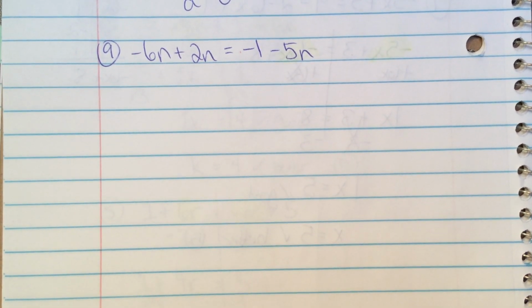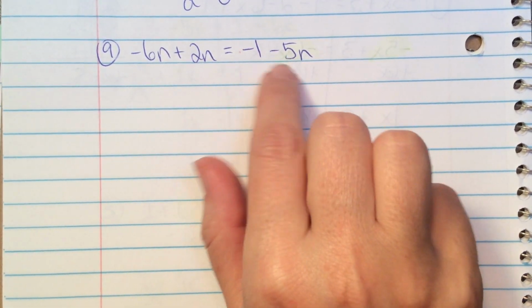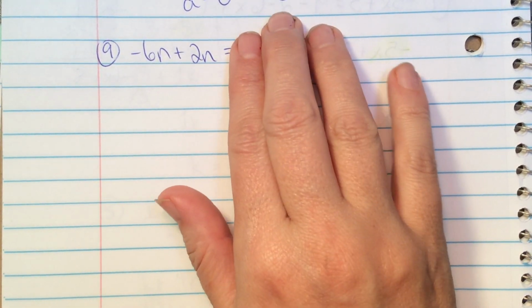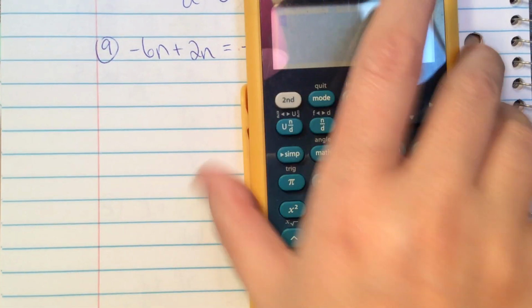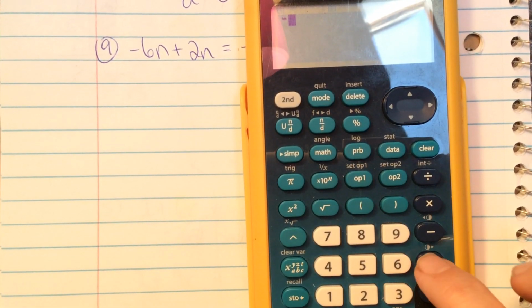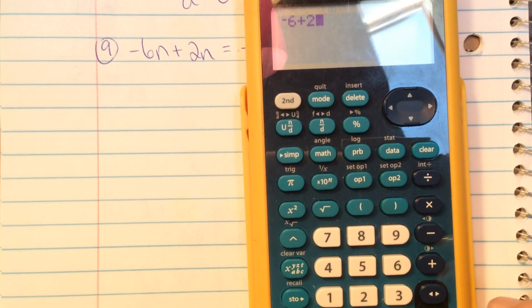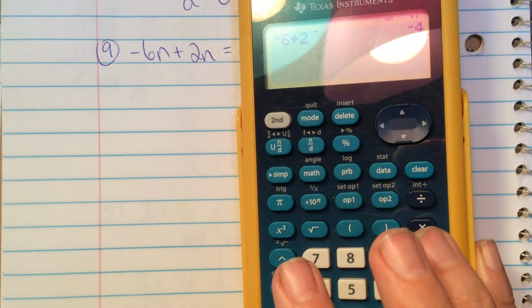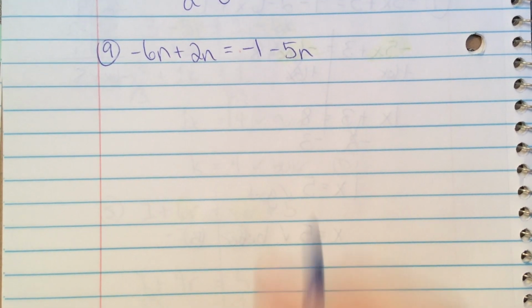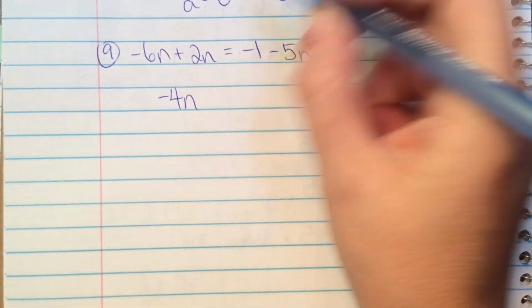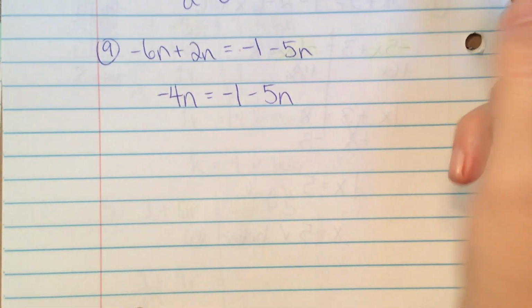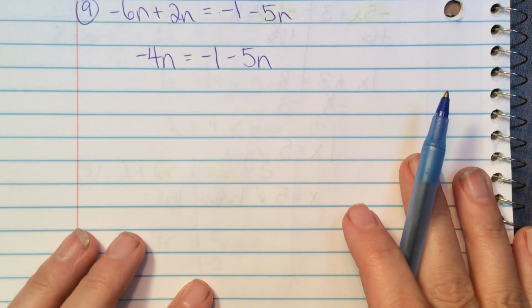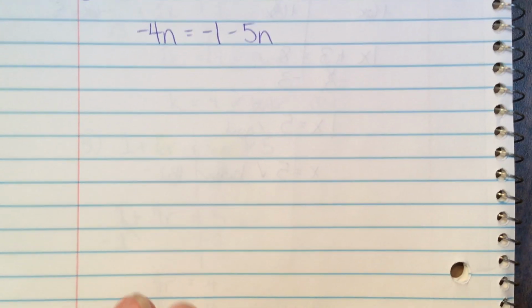Okay, well, these two can't go together, but these two can. So let's combine negative 6 plus positive 2, and we're going to get negative 4. So we get negative 4n equals negative 1 minus 5n. And so this is our new problem.